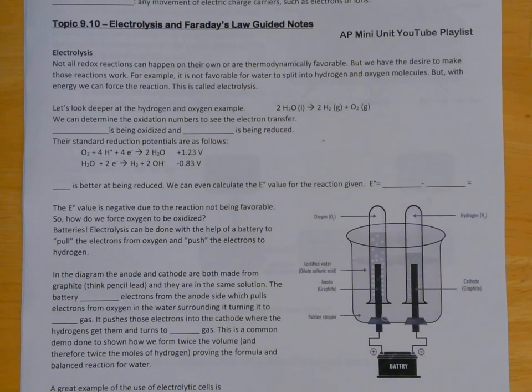as we go. So electrolysis: not all redox reactions can happen on their own or are thermodynamically favorable, but we have the desire to make those reactions work. Sometimes we need a reaction to go in a particular way, and it's not favorable to do that, so we need to make it do it. For example, it is not favorable for water to split into hydrogen and oxygen molecules.